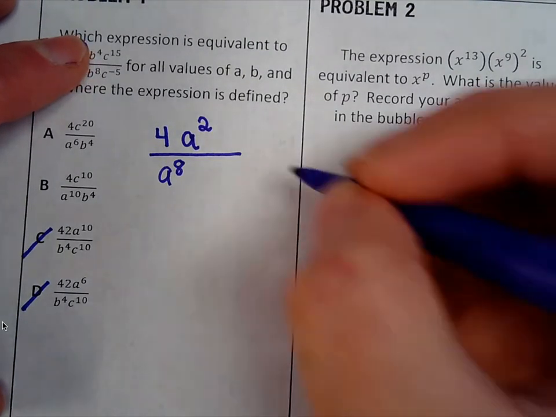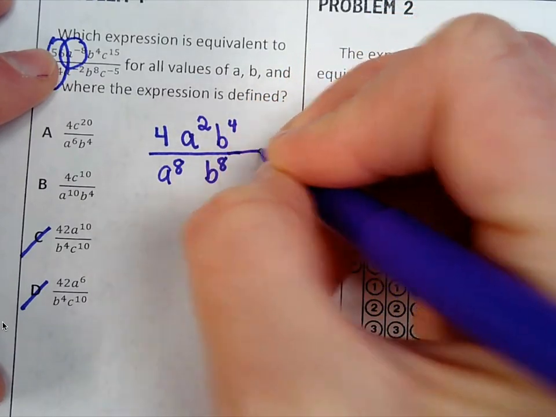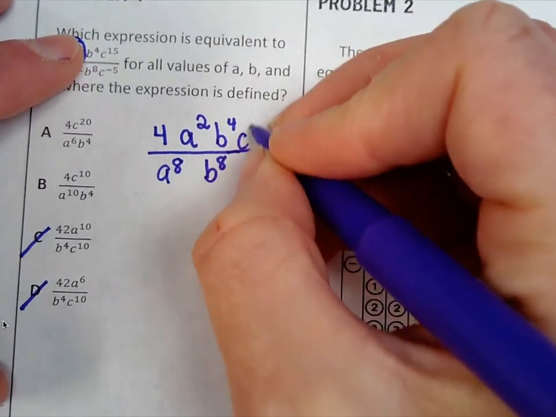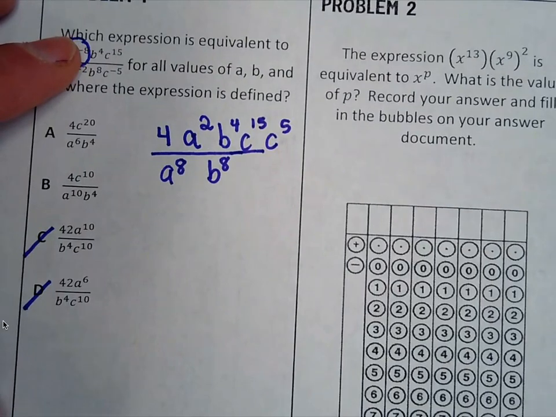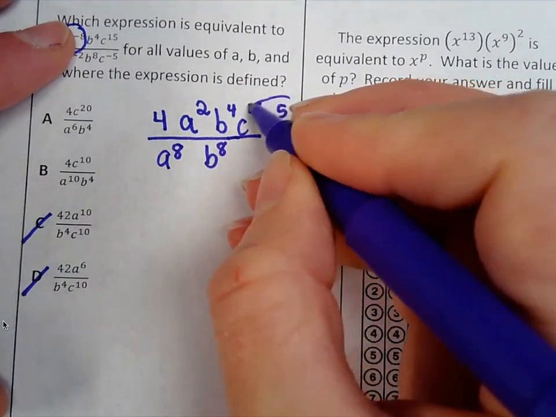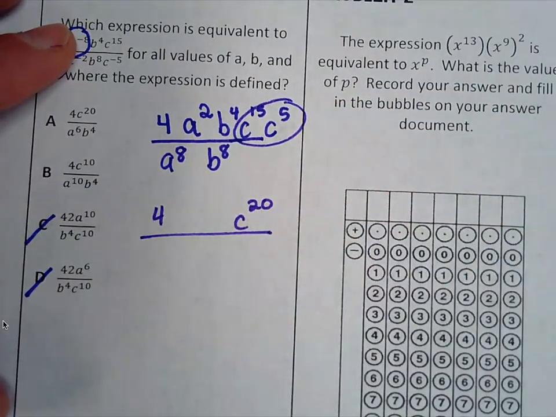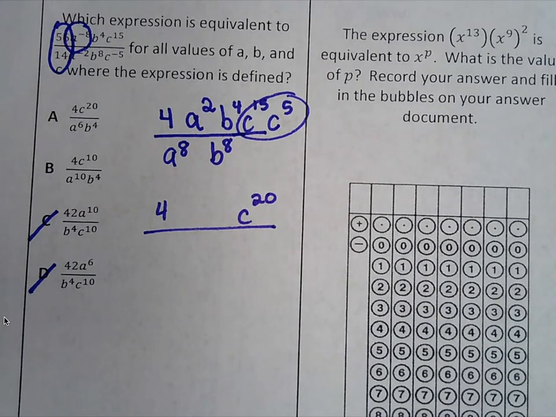Then I have B to the 4. I'm going to keep B to the 4 and B to the 8. Then I have C to the 15 and C to the negative 5. C to the 15 stays up there, and then C to the 5 goes up top. How many C's are you going to have? So I know it's 4, and then C to the 20. Just by knowing that, look at your answer choices.